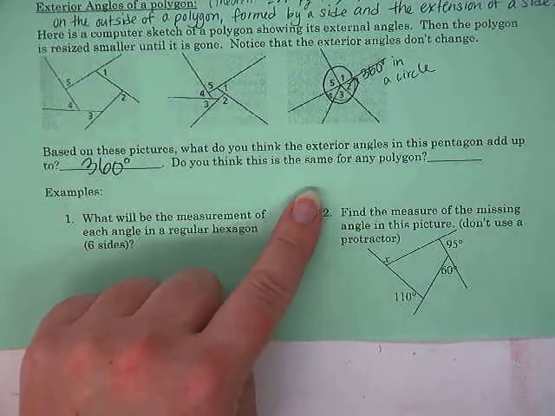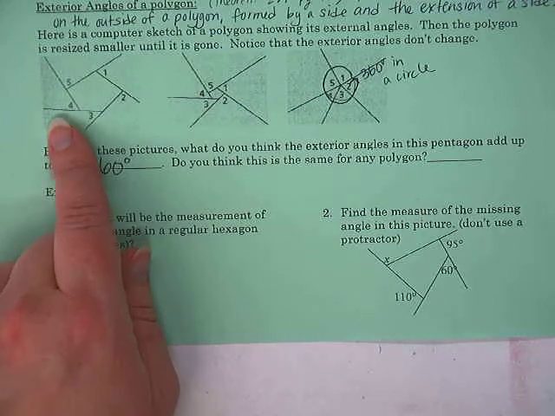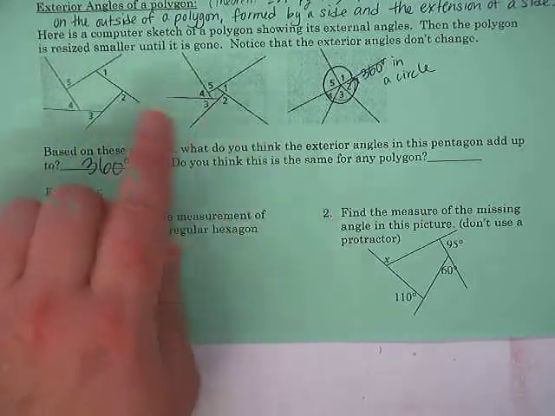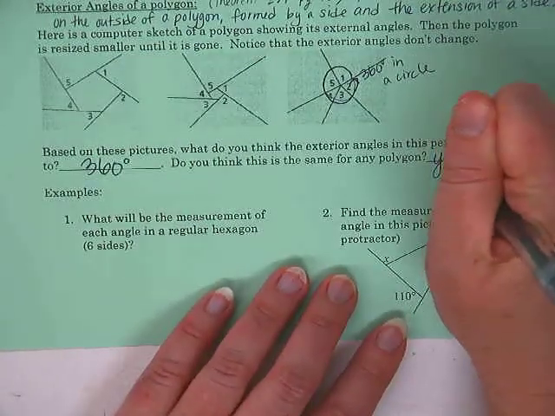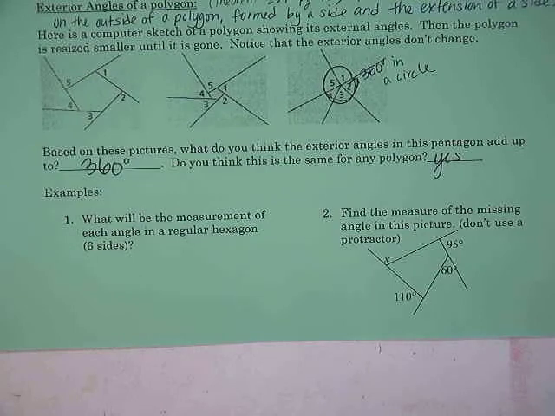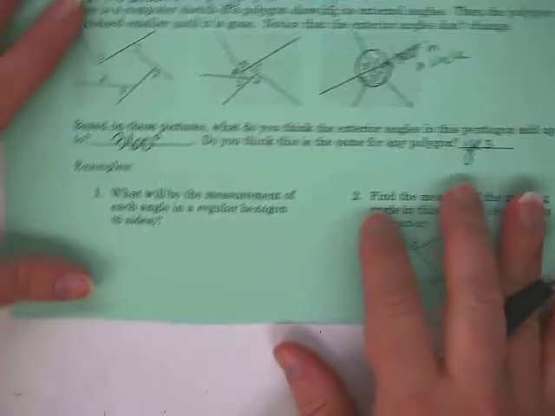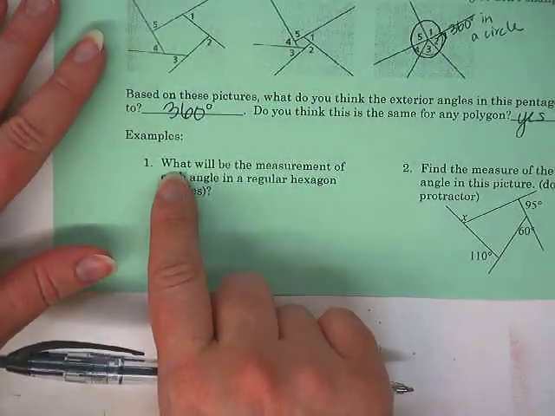360 degrees is correct. Do you think this same little experiment would work for any polygon? This was 5 sides, a pentagon. But do you think this would work for any polygon no matter what the shape? Yes, in fact, the answer is yes. So it does not matter what shape your polygon is, no matter what, the exterior angles always add up to 360. Okay, let's do a couple of examples here together.